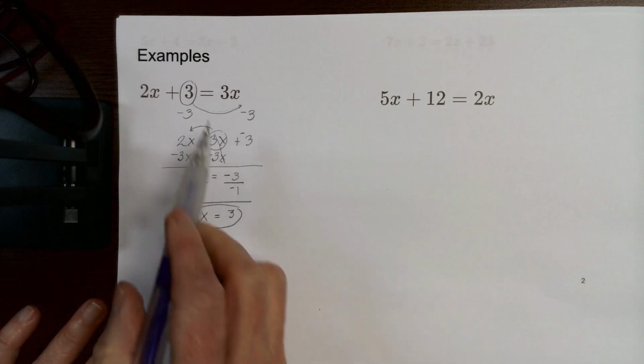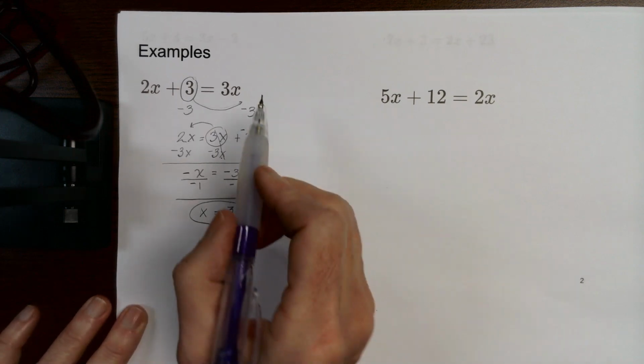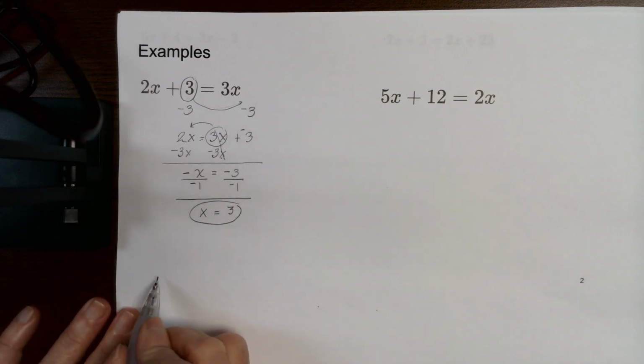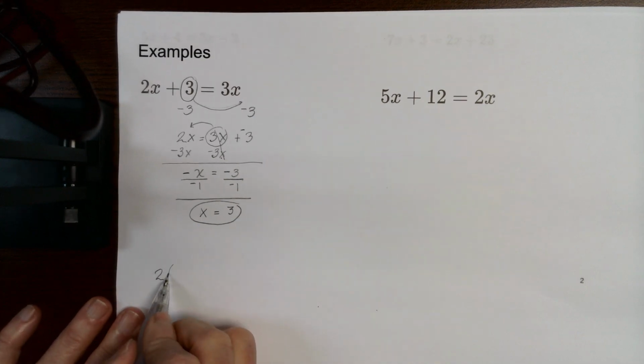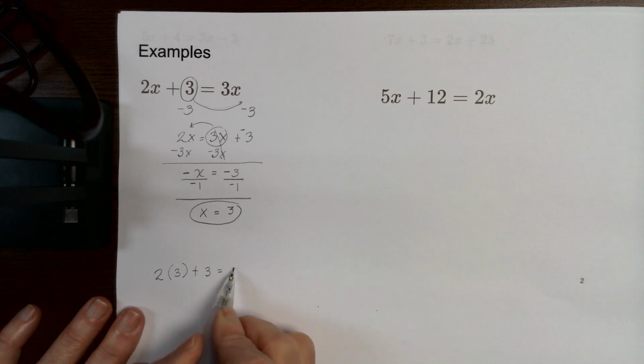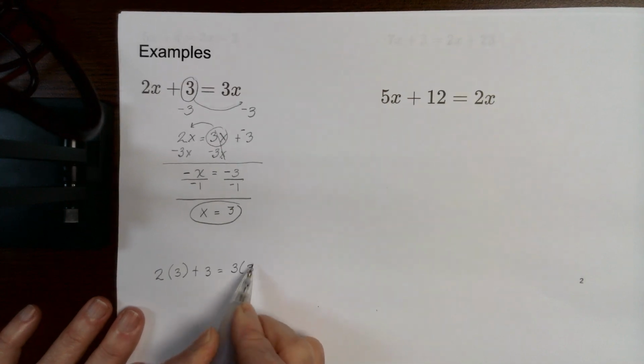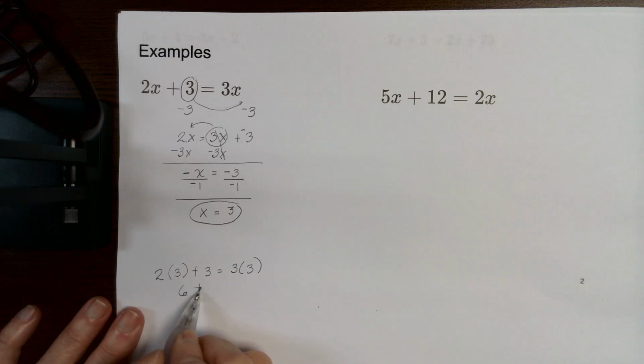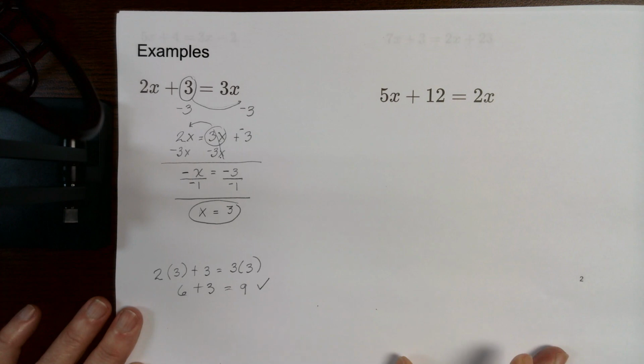Now to check it, you would plug it back into the equation, and everywhere there's an x, you're going to substitute the 3. So I have 2 times 3 plus 3 is equal to 3 times 3. So 6 plus 3 equals 9, which is true.